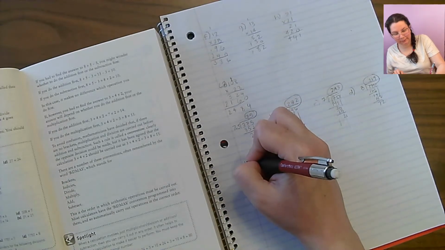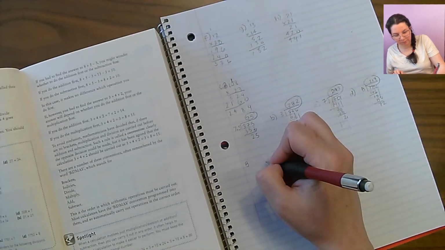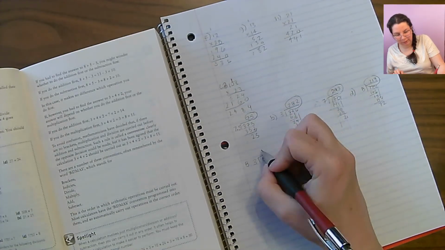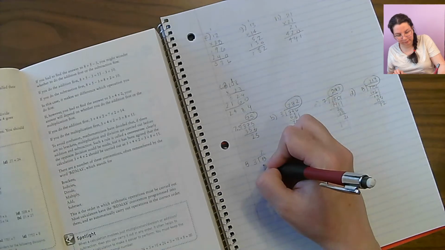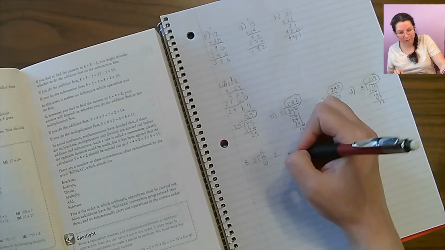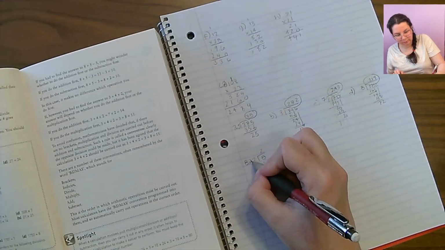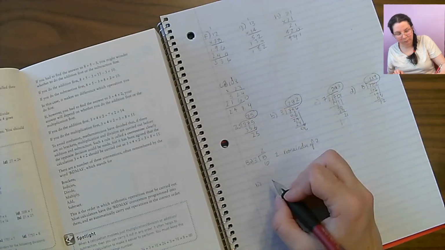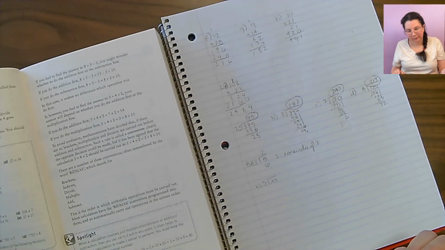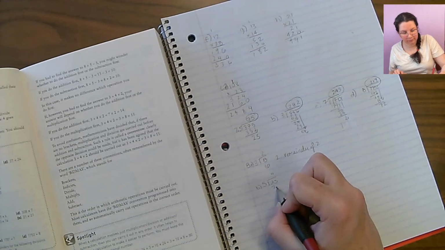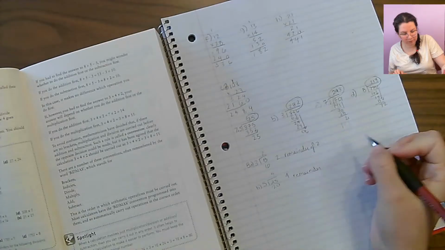All right, so 8. Find the quotients and the remainders. Oh no, remainders. So 8 divided by 3 is 2, which is 6, which is the remainder of 2. So 2 with a remainder of 2. So 8b. 23 divided by 5 is what? Is 4, because that's 20, and then a remainder of 3. So 4 with a remainder of 3.